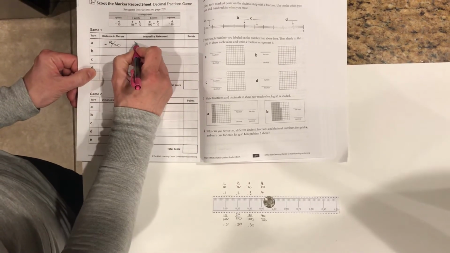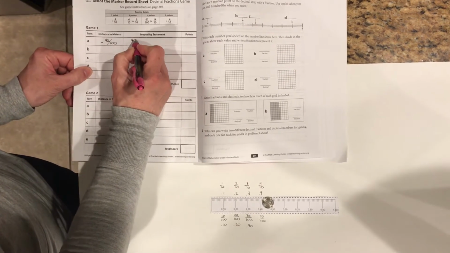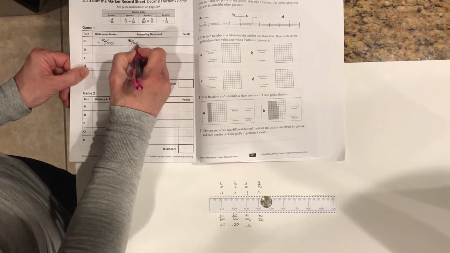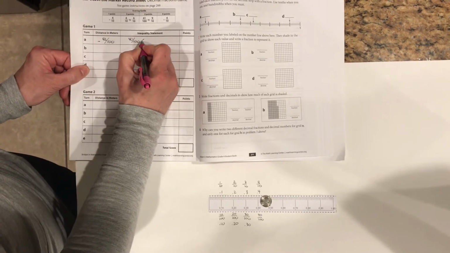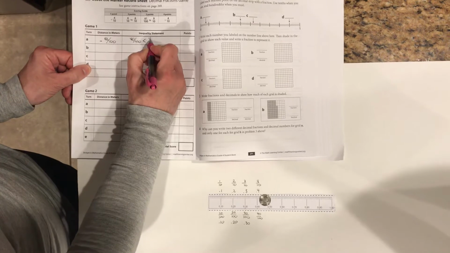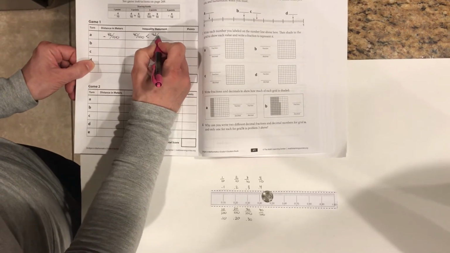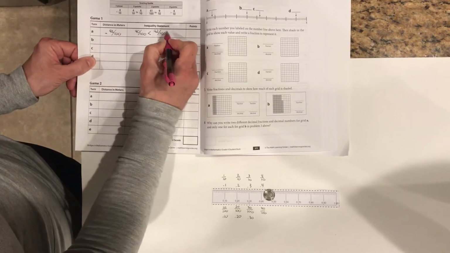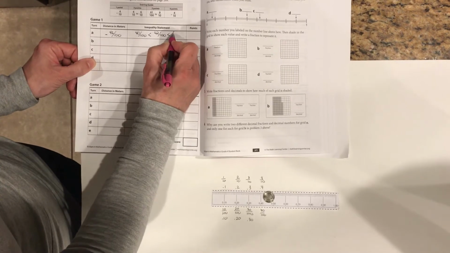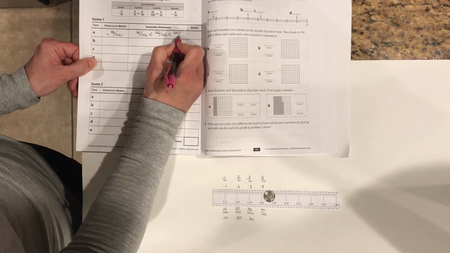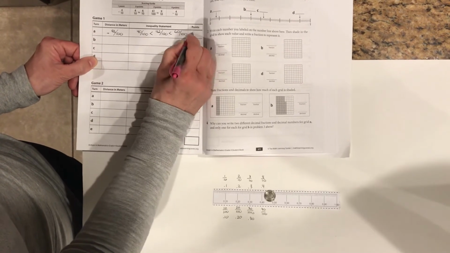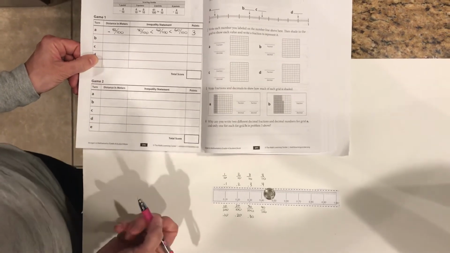So I would have 40 hundredths is less than 42 hundredths, which would be less than 60 hundredths, and that would be worth 3 points.